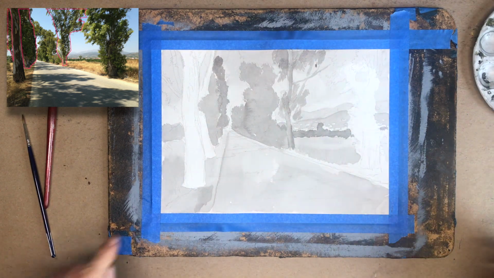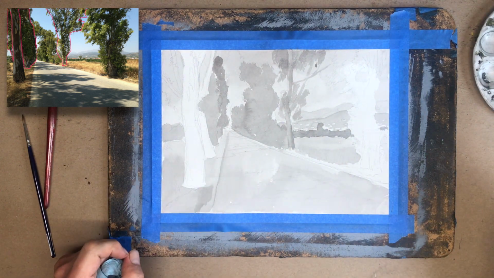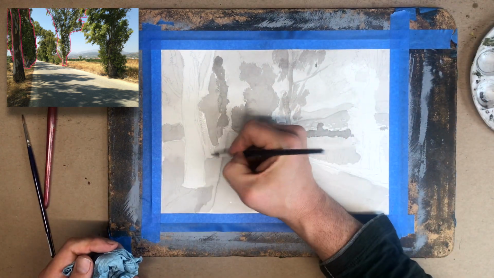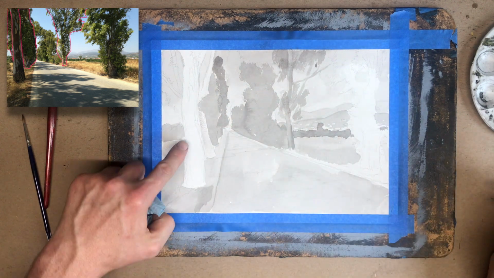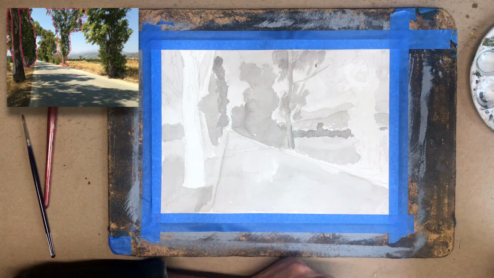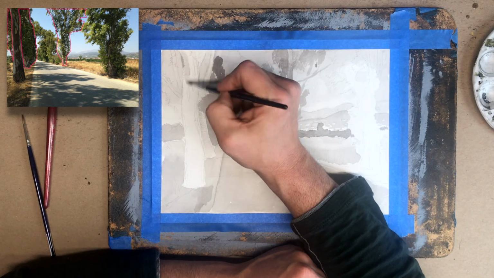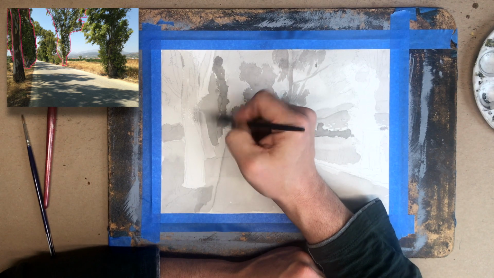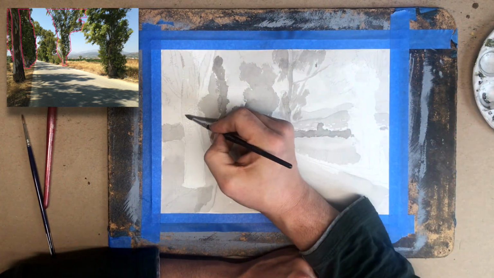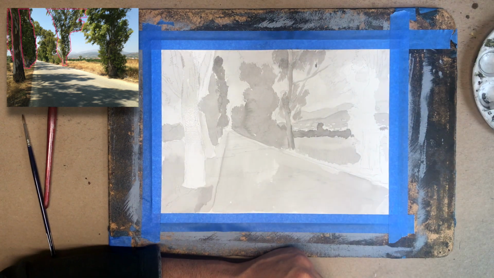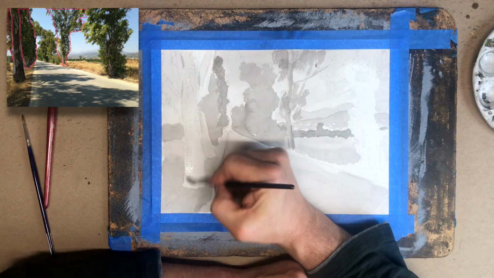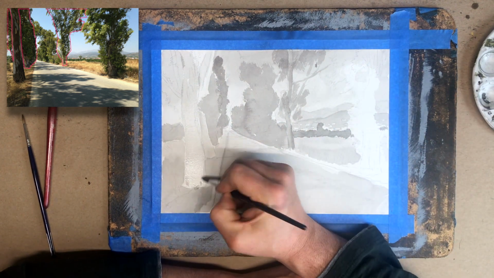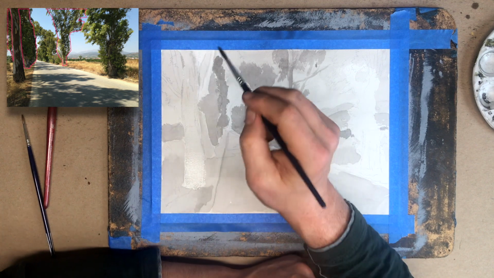All right, now let's start working on this side now that this edge is dry. Let's fill in this trunk with a slightly lighter value. And then we've got some lighter spots on this trunk, which means that we need to fill this entire trunk with some kind of lighter value. Always look for the lighter value and fill the whole thing with that value before starting to go darker. And again, don't throw yourself into detail until all of your values are blocked in.